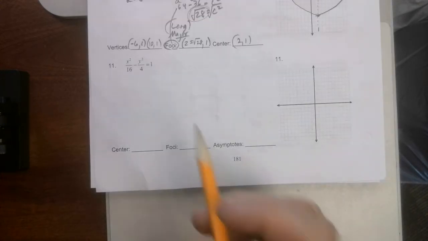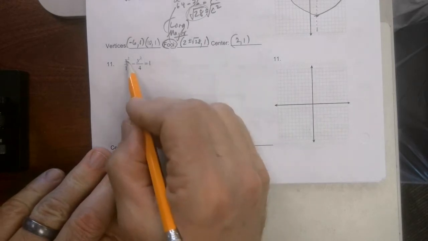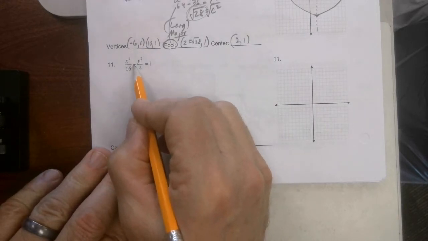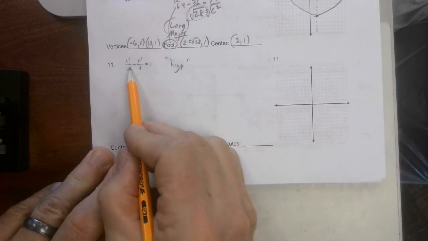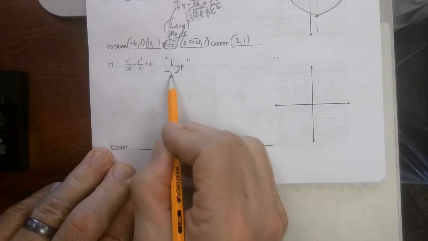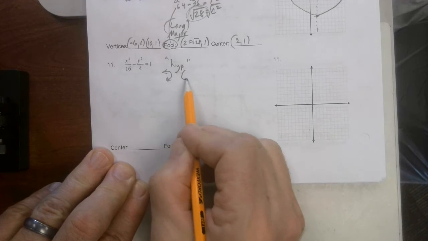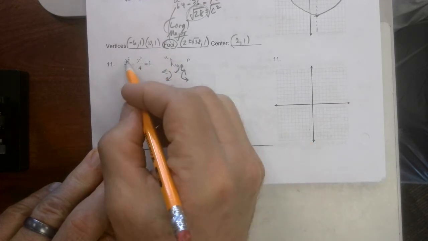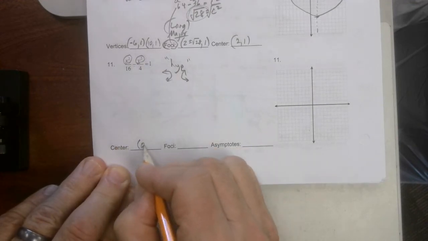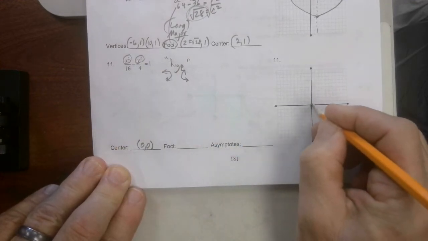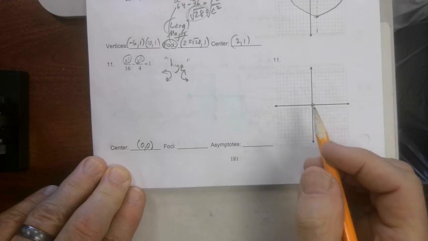Last one. Okay, so x is squared, y is squared, minus. That means it's a hyperbola. And because it starts with the x squared, that means our Pac-Men are going to eat the x-axis. Also, because there's no parentheses, we know that our center is just going to be 0, 0. So we're going to finish with a relatively easy one.